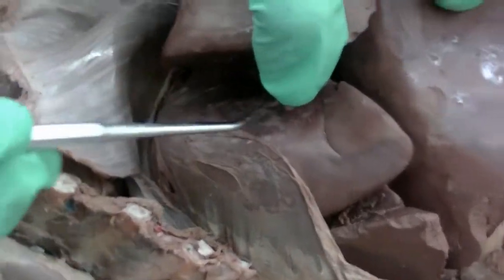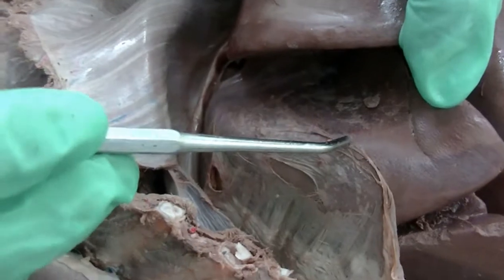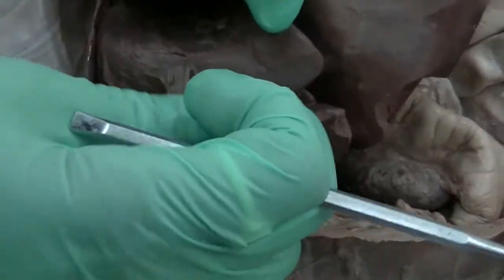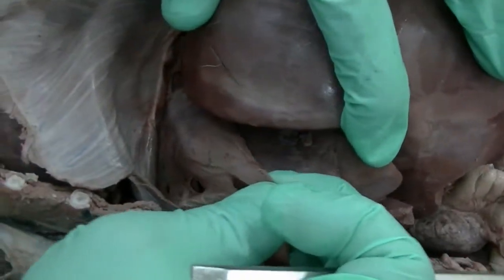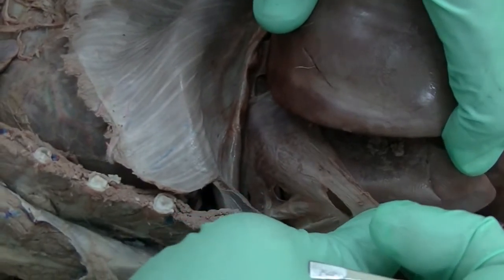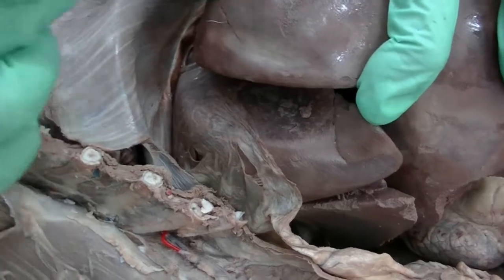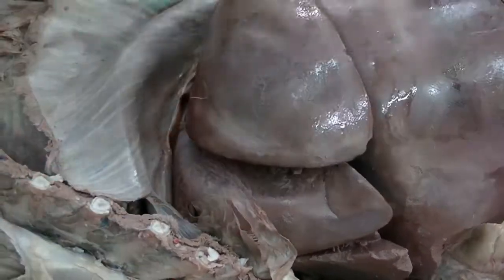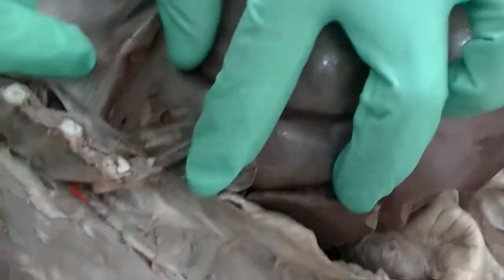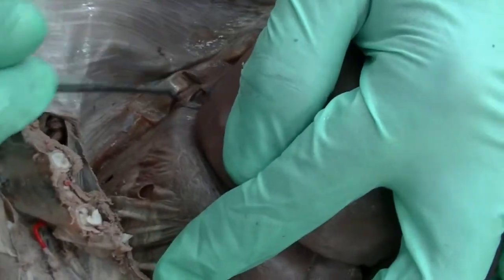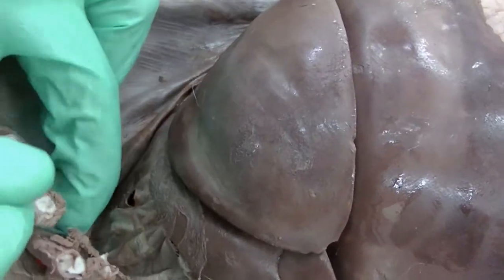The notch or the groove here is called notch for the round ligament, and so we have the round ligament and falciform ligament which is associated with that, running between the left lateral lobe and the left medial lobe and the quadrate lobe. The falciform ligament on its other side is attached to the diaphragm as well as it is attached to the floor of the abdominal cavity.